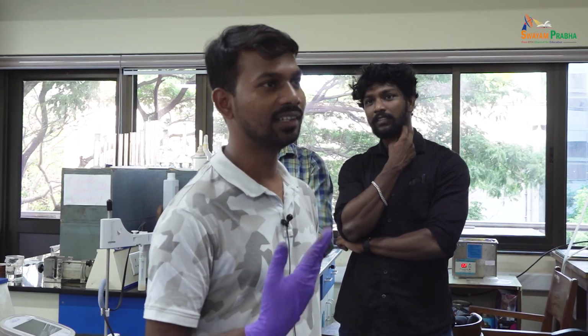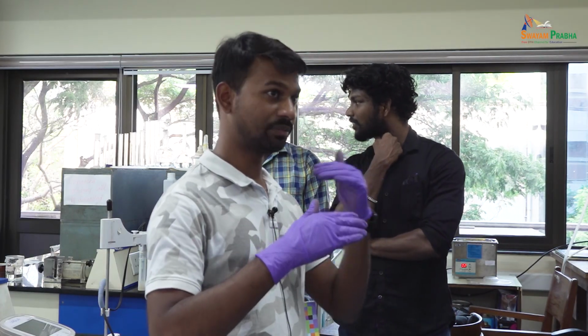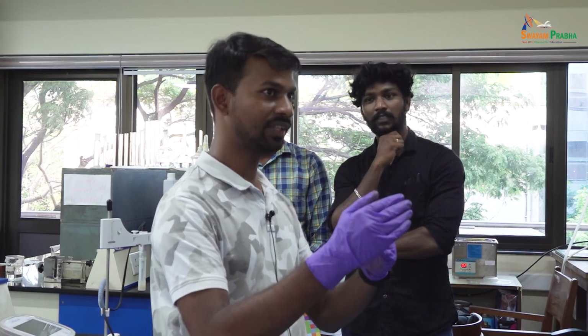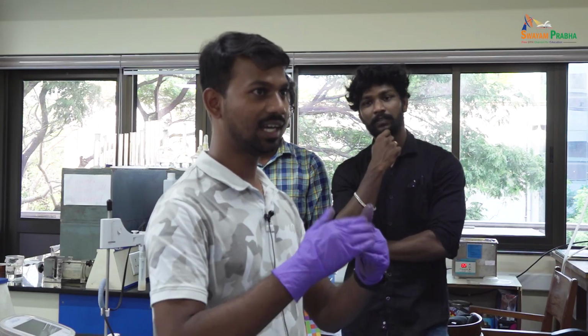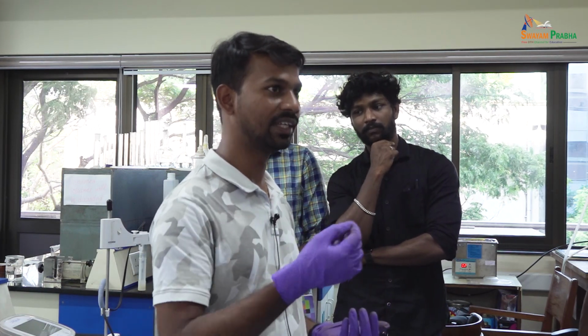It depends on what we are drawing, like how much accurate information you need. Suppose at 10 millivolts some reaction is happening, at 15 millivolts something may happen, but at 15 millivolts I am not measuring the current, I am measuring it again at 20 millivolts. So, if you need more precise data, the steps should be varied.